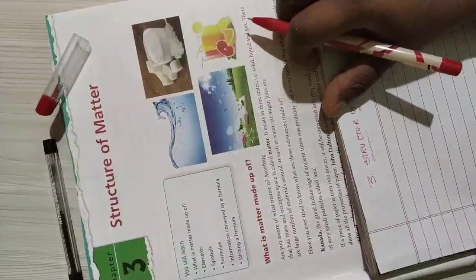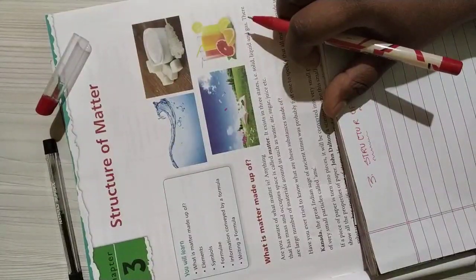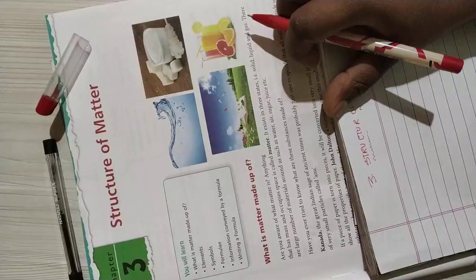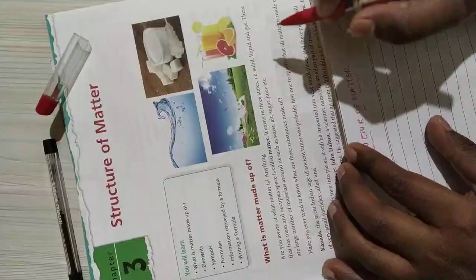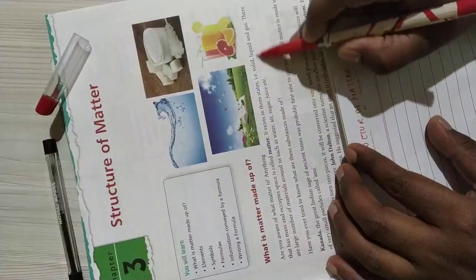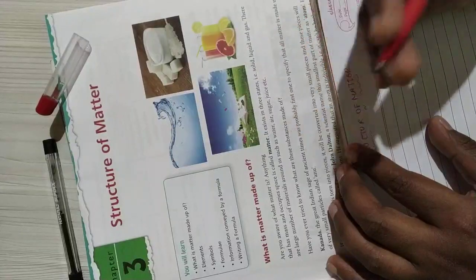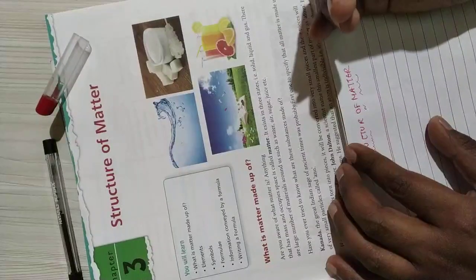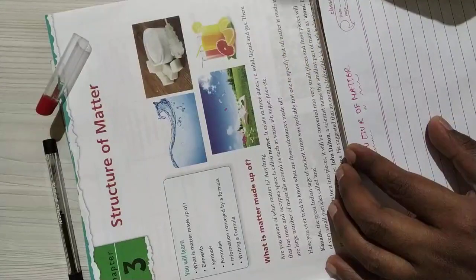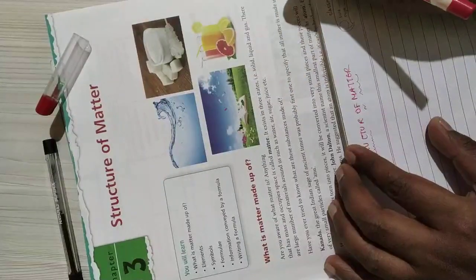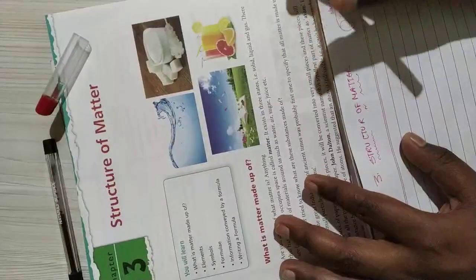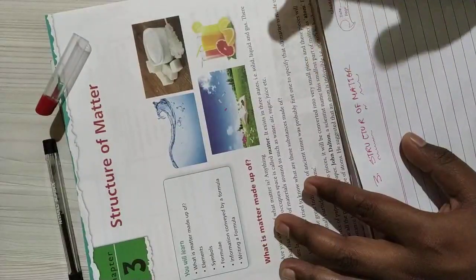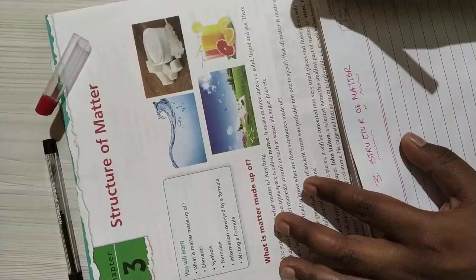So what are the states of matter? Here, states, don't confuse with Assam, Gujarat or Maharashtra, not that state. State means sthiti or avastha, in Hindi we call it. So matter can either be in solid state, liquid state, or gaseous state. Let's take an example. This table is a solid, right? So what is the state? It is in solid state.